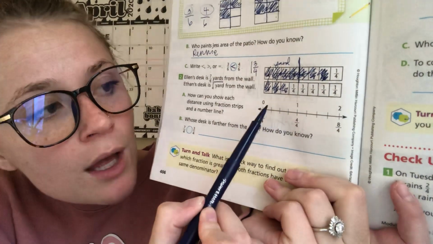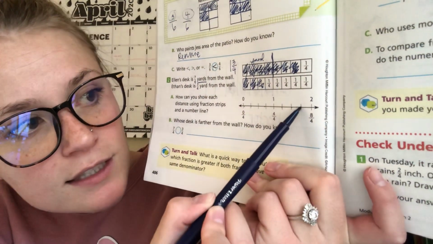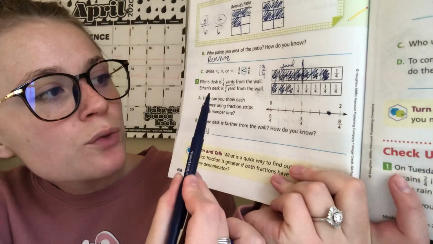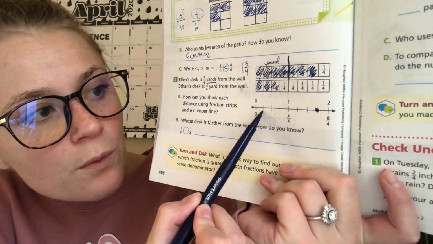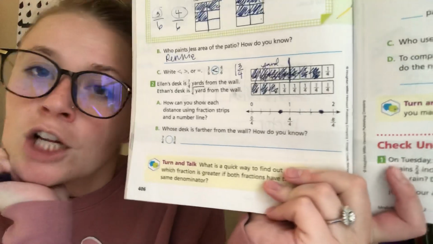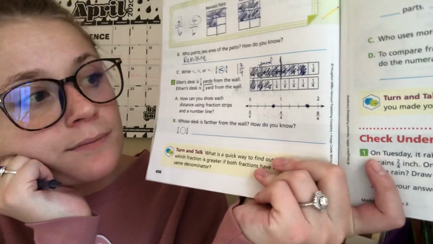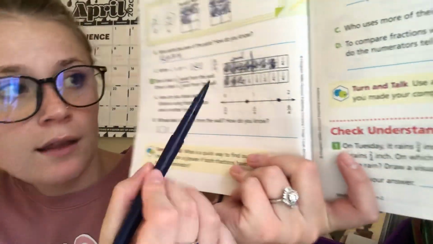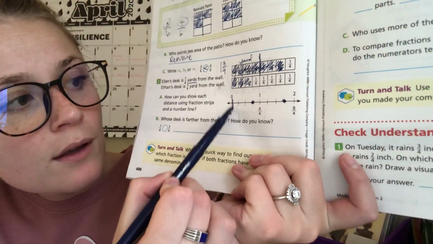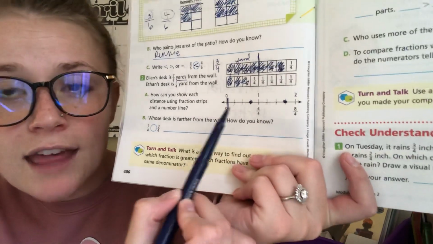There's 0, 1, 2, 3, 4, 5, 6, 7. Draw a dot. Ethan's is 3/4, so I'm going to count that 0, 1, 2, 3. Draw a dot. Okay, so which one is further from the wall? And how do you know? Well, if we look at our number line, if this is the wall right here at 0, 7/4 is a lot farther away than 3/4.